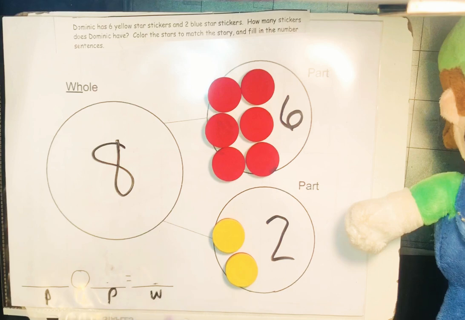Now, let's write an equation. I need to put my part plus part equals whole to write my equation. So how many stickers did Dominic start with? Yep, he started with 6. How many yellow stickers did he have? He had 6 yellow stickers, and he also had 2 blue stickers.